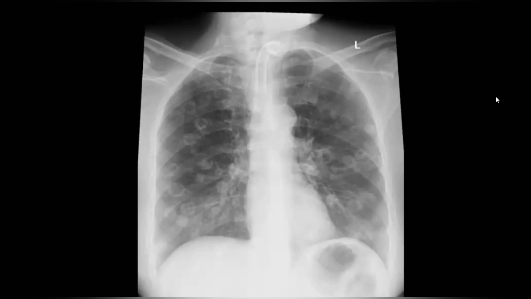So this is a frontal chest radiograph of a skeletally mature patient. I can see an endotracheal tube in situ. There are multiple soft tissue density nodules which are randomly distributed in both lung fields, in the upper as well as in the middle and lower zones.